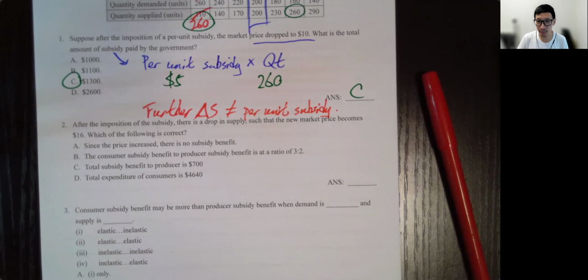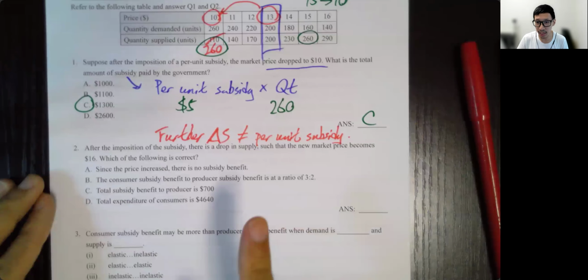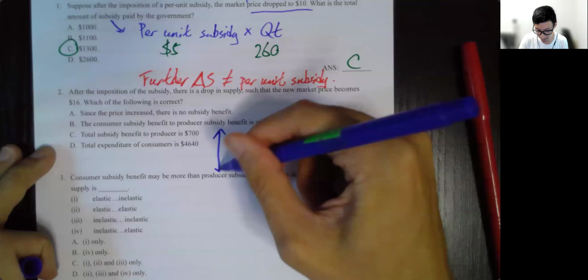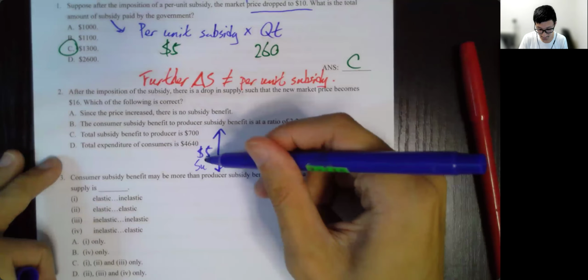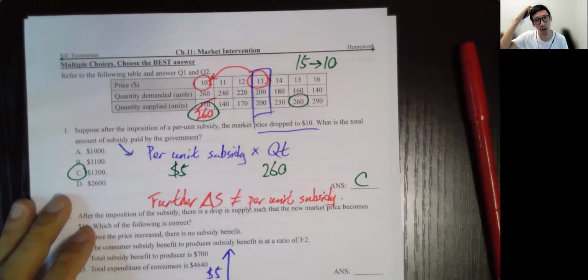So what does that mean? It means that the ratio shouldn't change. Now, what is the original ratio? Obviously, we have a $5 subsidy given by the government. We see that the price dropped by $3 because of the subsidy.